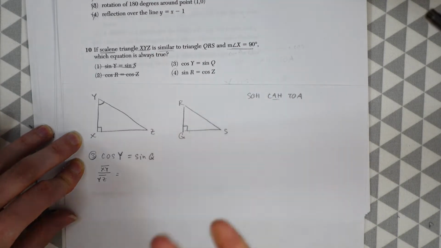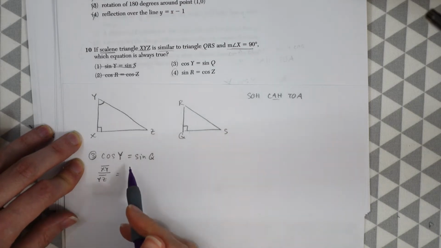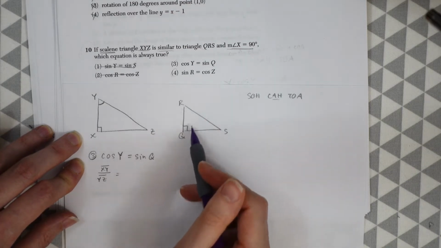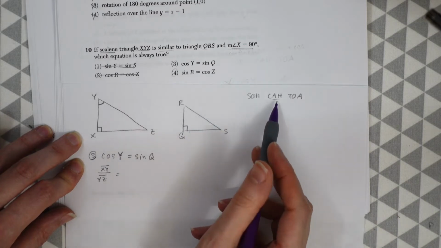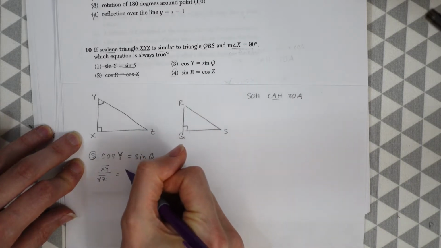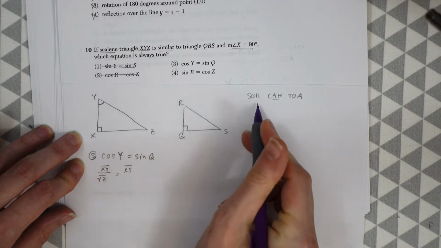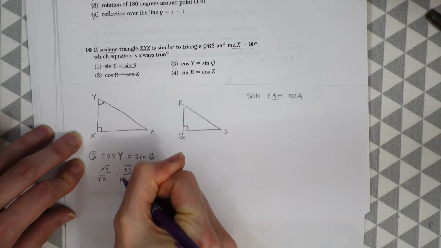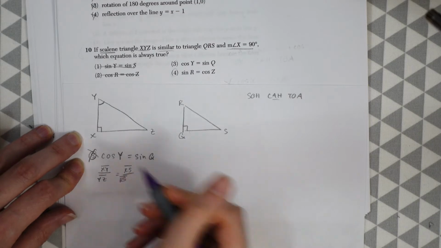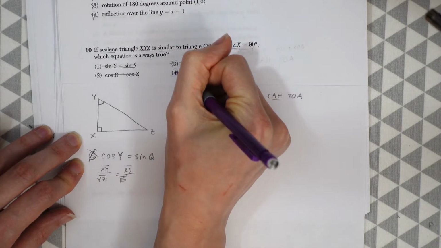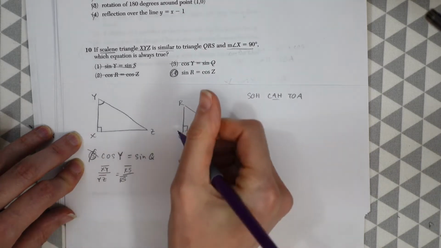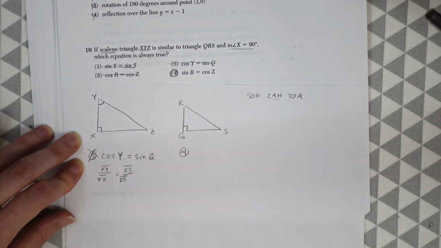So that already looks weird, because the opposite of Q in this case is the hypotenuse. So this would end up being the hypotenuse RS over the hypotenuse again, RS. So we know that this doesn't make any sense. This can't be our answer. So the only answer by the process of elimination is choice 4, but let's look at it.